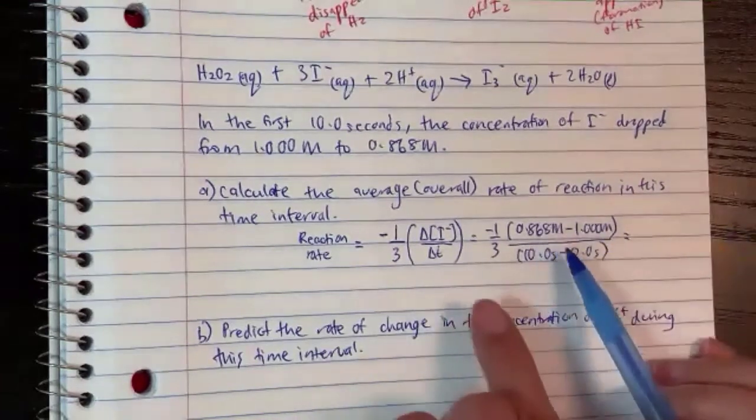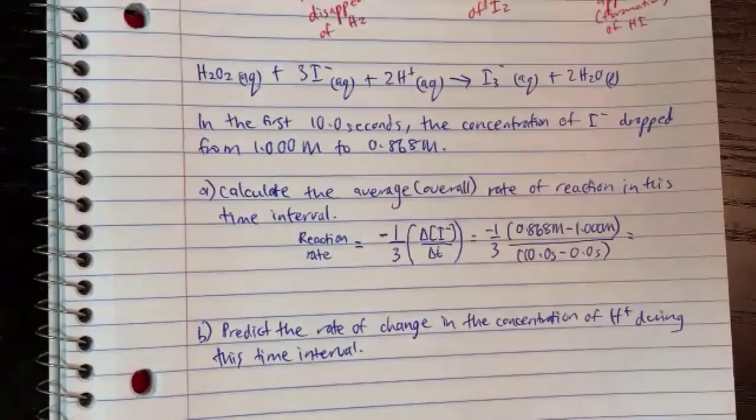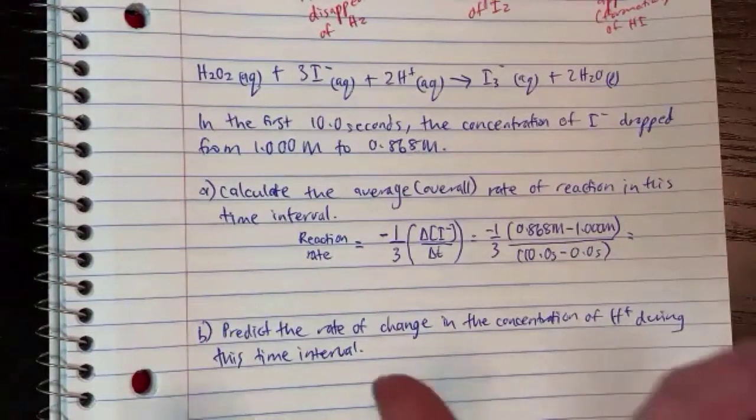So let's continue here. So molarity is up here, and time is in seconds. So our rate unit is going to be molarity per second.